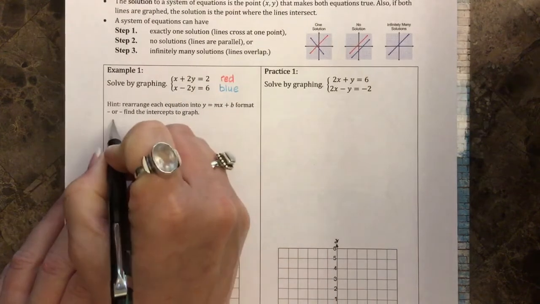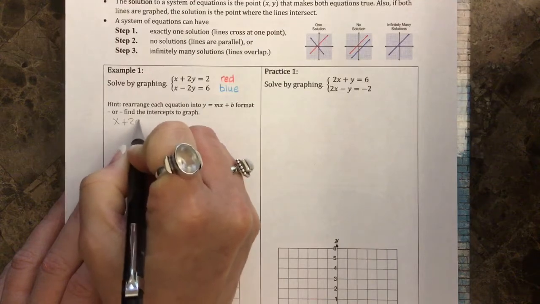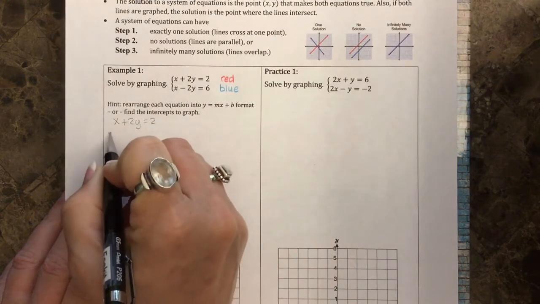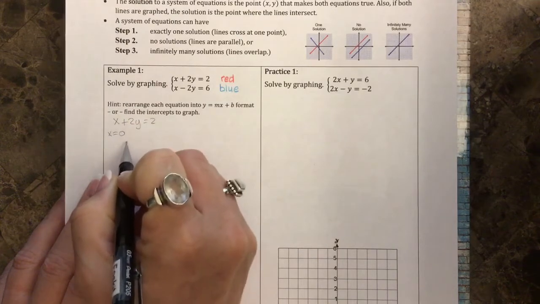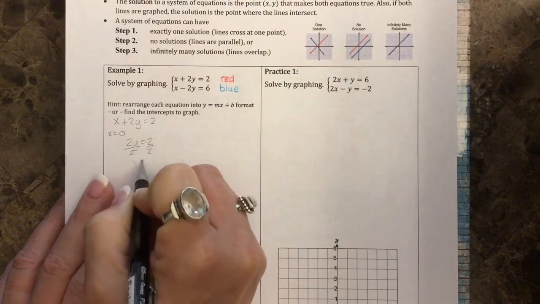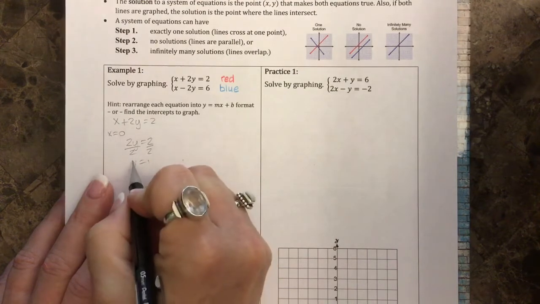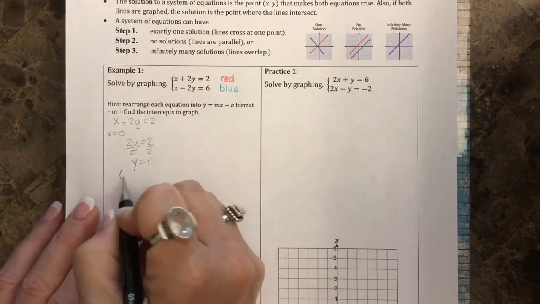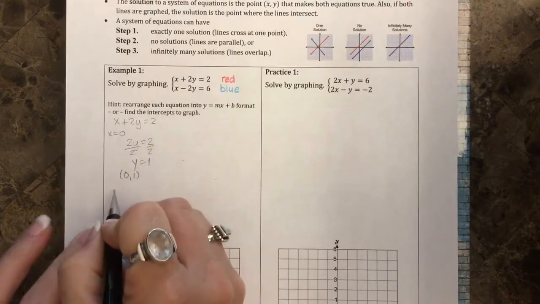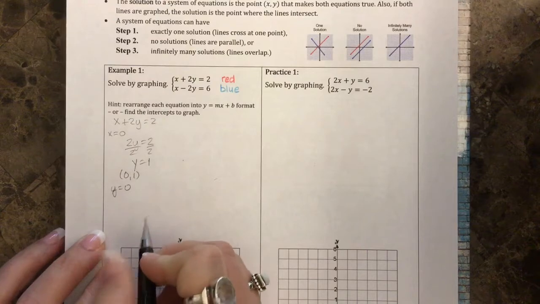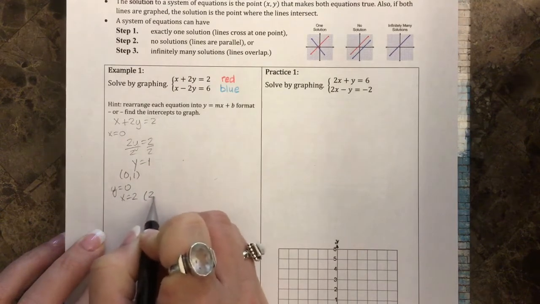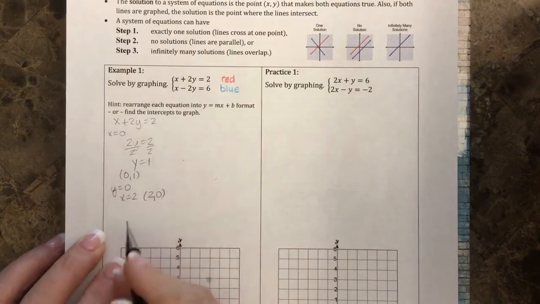So what I'm going to do is, for the first line, that I'm going to call the red line arbitrarily, I'm going to find the y-intercept. So when x is 0, then y is 1, and that means that that point corresponds to (0, 1). That's the y-intercept. And in this same line, when y is 0, I'm just finding the intercepts here, x is 2. So that corresponds to (2, 0). So this is for the red line.